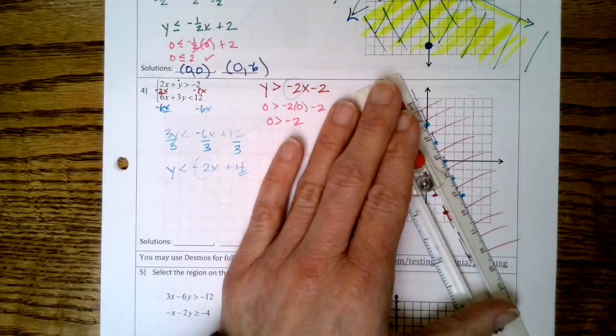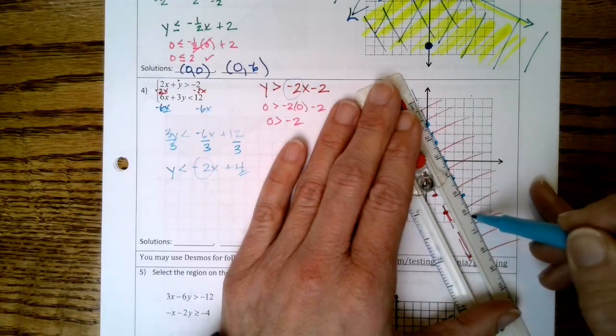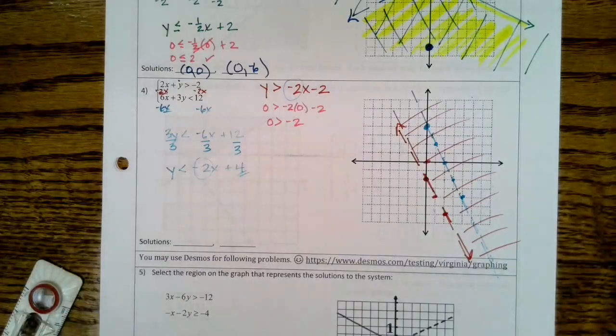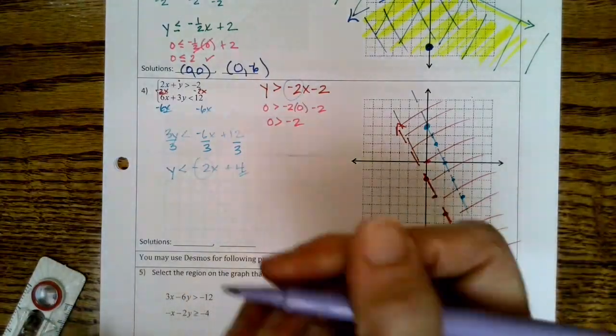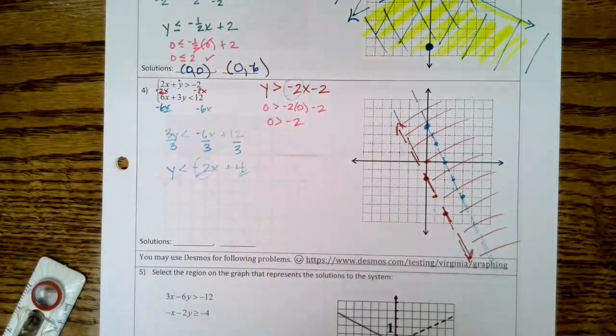Hey, how did I know that these lines are parallel? I took a look at the slope, and what did the slope tell me? Guess what the slope told me? That they had the same rate of change. Both of these equations were falling at a rate of -2.